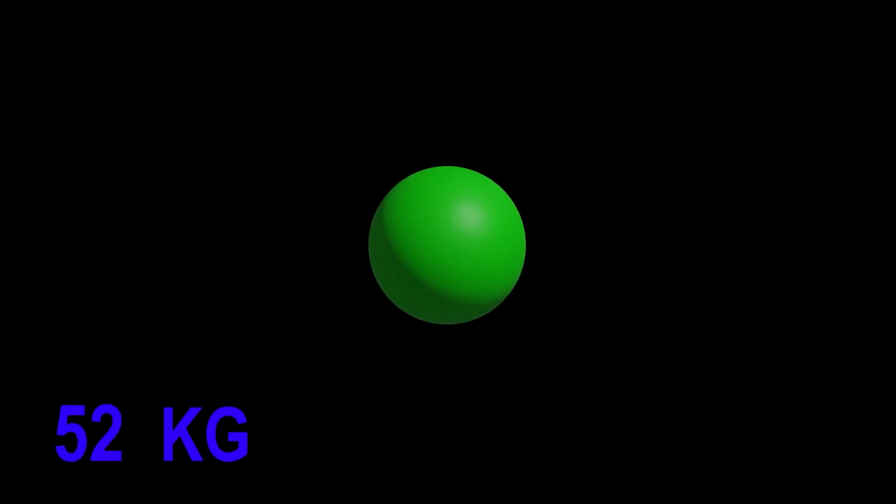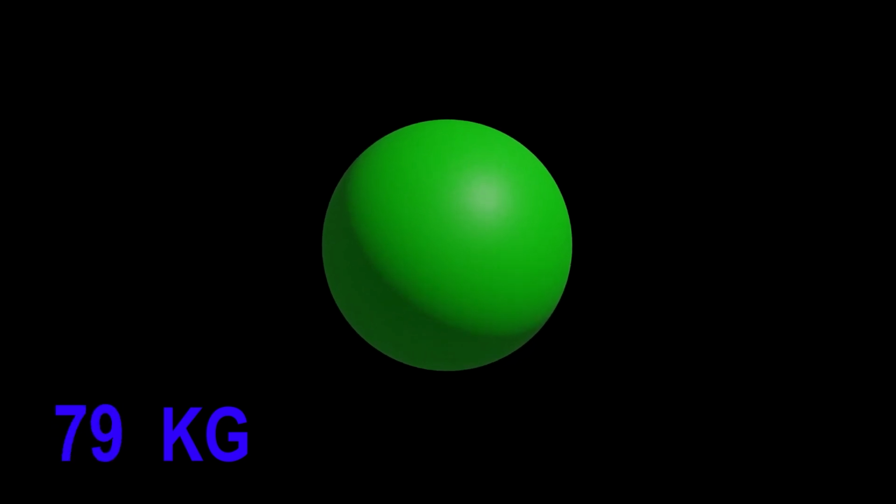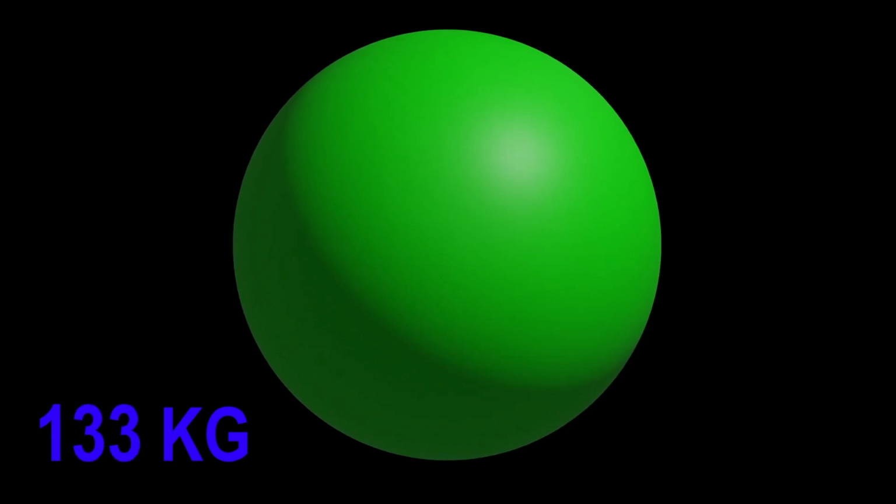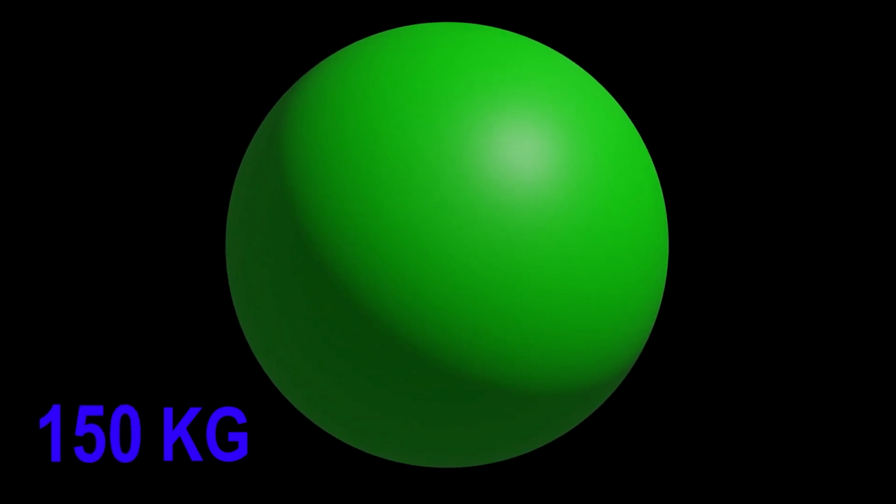As we direct our attention to the screen, behold the vibrant green sphere. Imagine it represents an object with mass. Currently weighing in at 20 kilograms, watch as something intriguing unfolds. As the sphere grows, expanding in size, its mass increases. 50 kilograms, 100 kilograms, and settling at 150 kilograms.